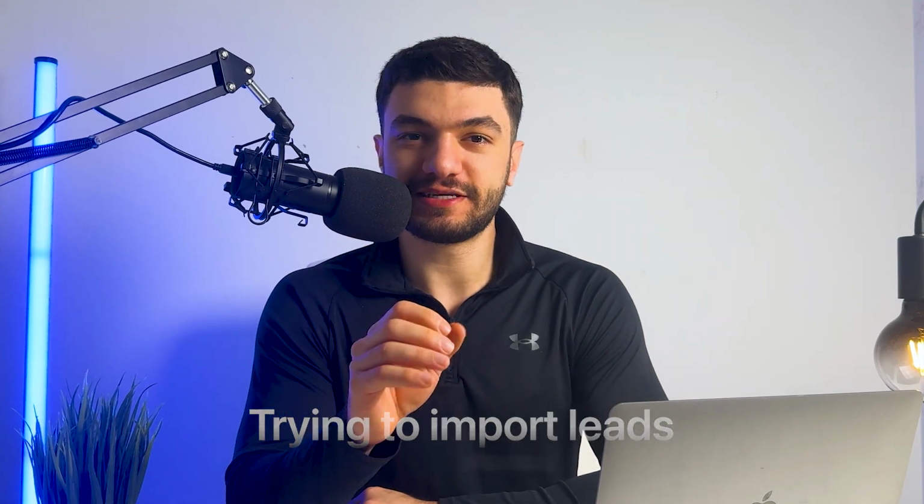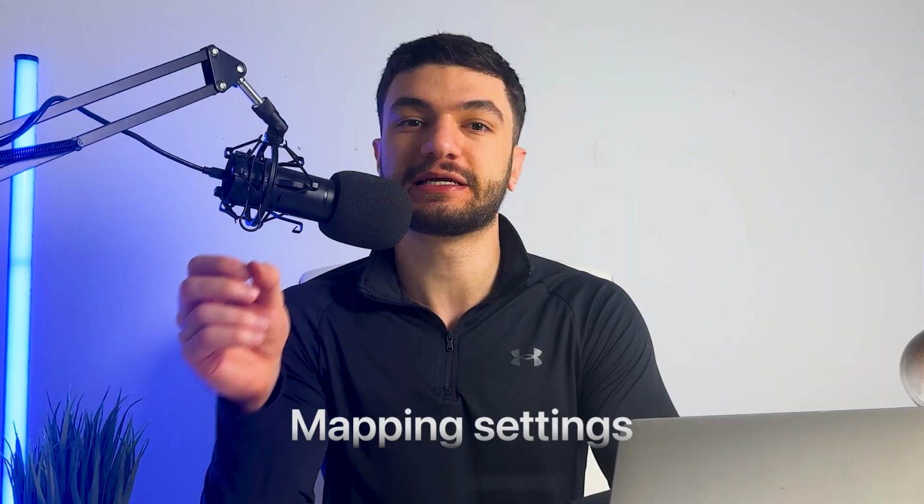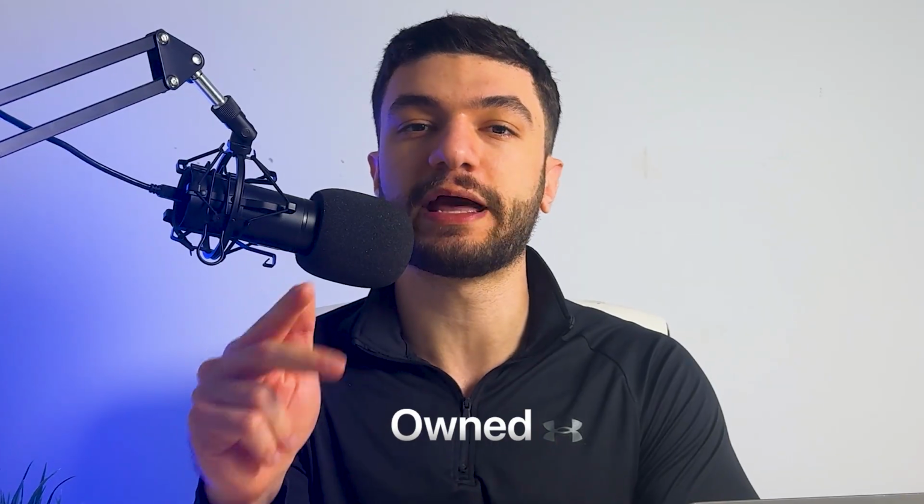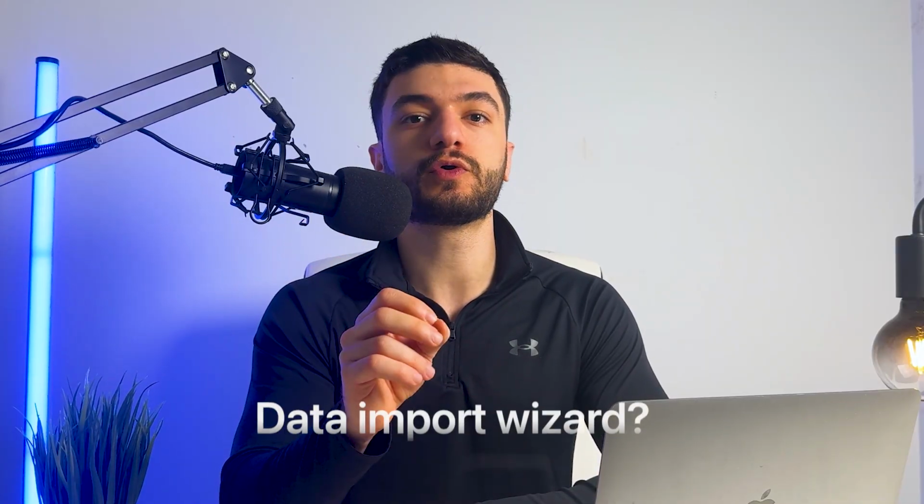Trying to import leads into Salesforce without knowing the deduplication and mapping settings is like dumping a box of business cards on your sales team's desks and saying, good luck. Your pipeline looks full, but none of it is visible. Do this right, and your leads land cleaned, owned, and ready to work. So here's the exact process inside the data import wizard.